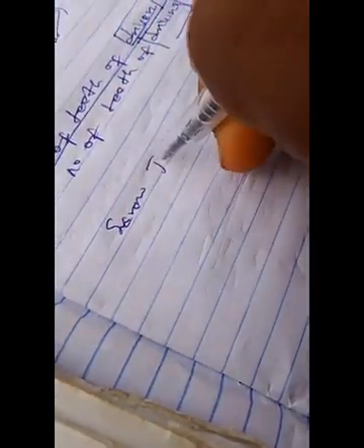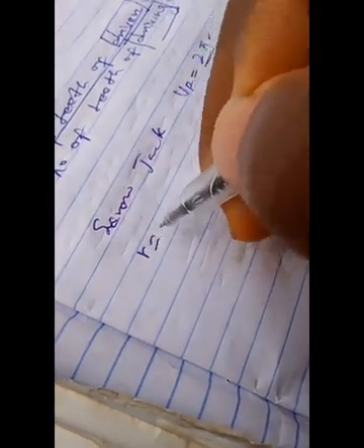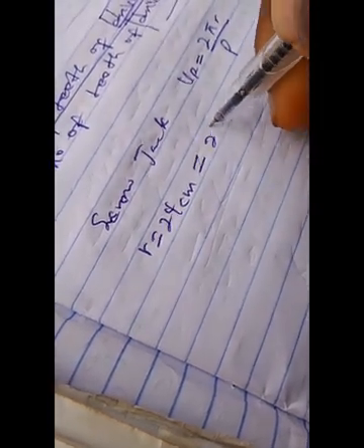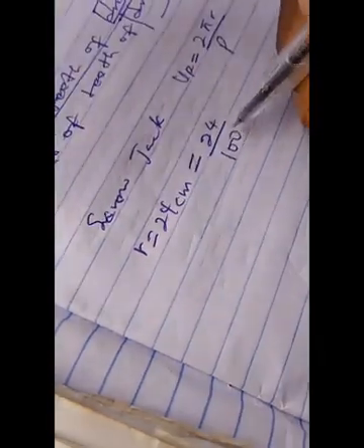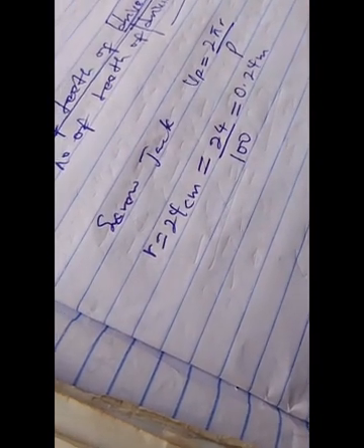You observe that it is under screw jack. Under screw jack, if you remember, I said velocity ratio is equal to 2 pi r over p. Now if you check that question very well, they gave us the value of r, which is 24 centimeters. Now we cannot use 24 centimeters. We have to convert 24 centimeters to meters. So we divide by 100. So this will give us 0.24 meters. You understand? That's the first thing.